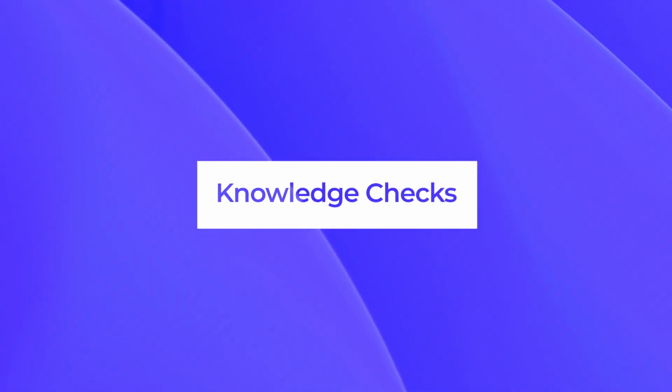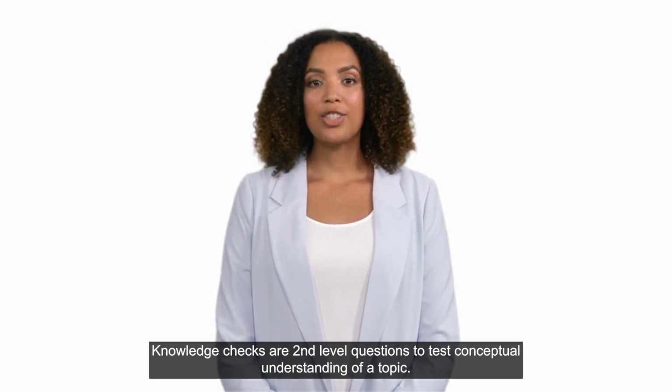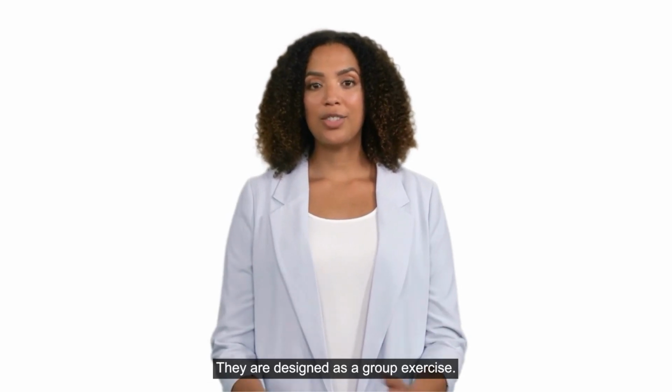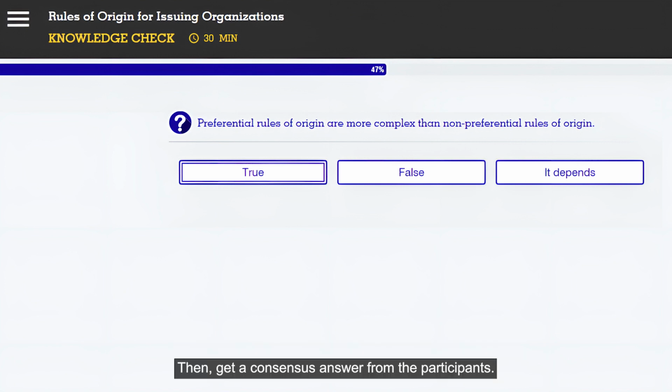Knowledge checks. Knowledge checks are second-level questions to test conceptual understanding of a topic. They are designed as a group exercise. To conduct a knowledge check, read the question out loud, including the different answer options. Then, get a consensus answer from the participants.